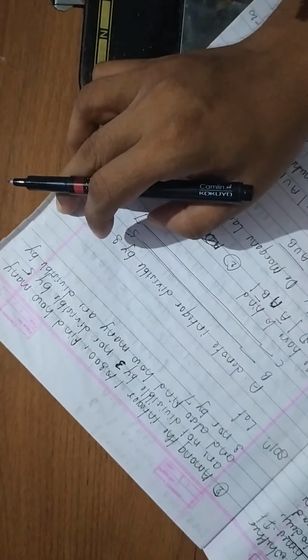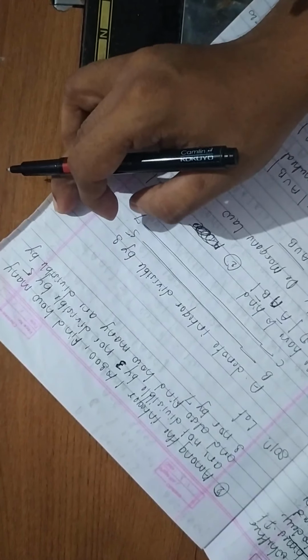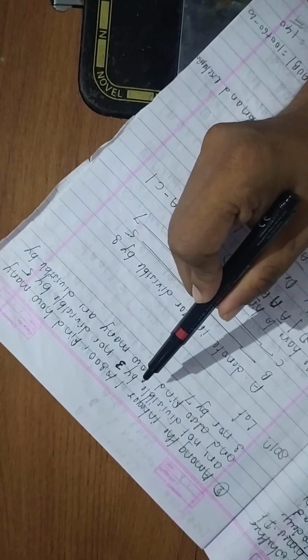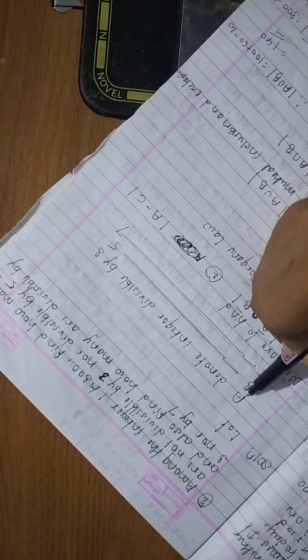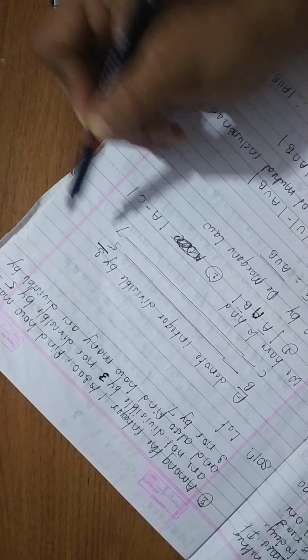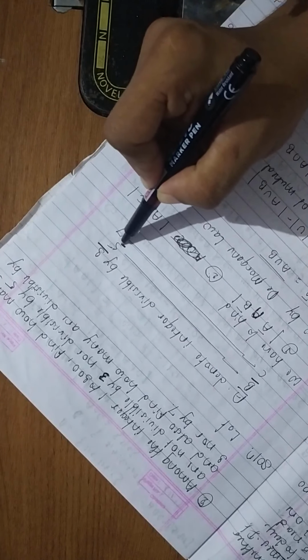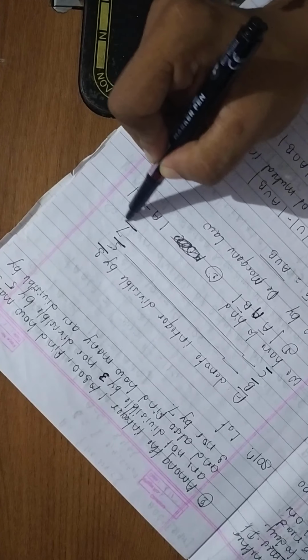Okay, so after getting these types of questions, as I said earlier, you have to represent the data given in the question in set form. So let us assume set A represents the numbers which are divisible by 3, set B represents numbers divisible by 5, and set C represents numbers divisible by 7.